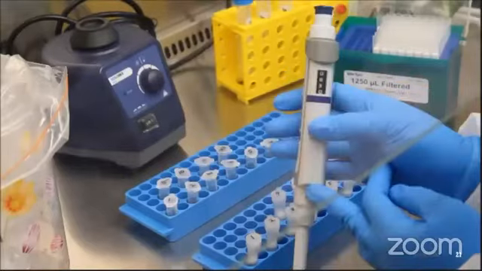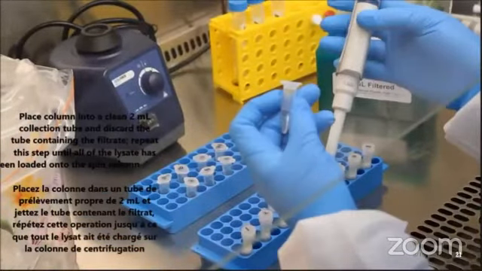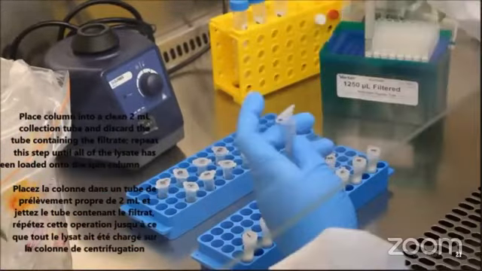We need to repeat this step because we need to complete our lysate.